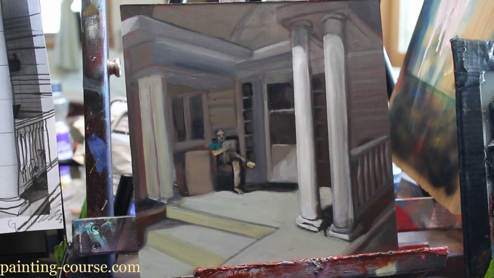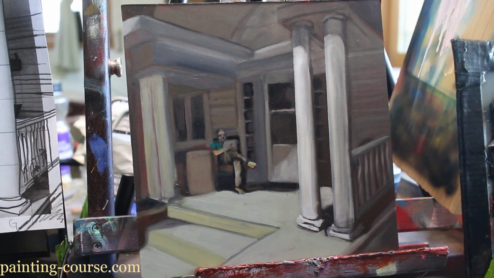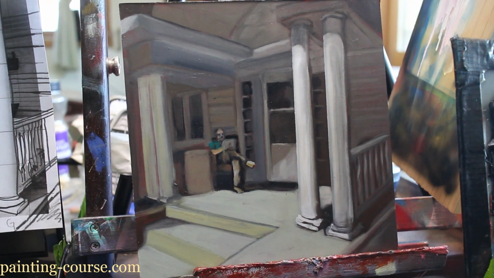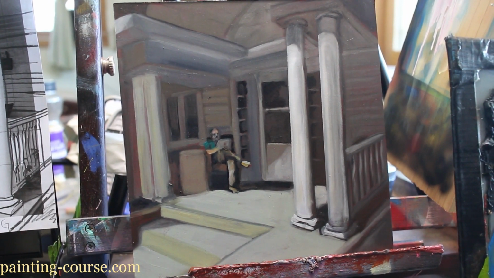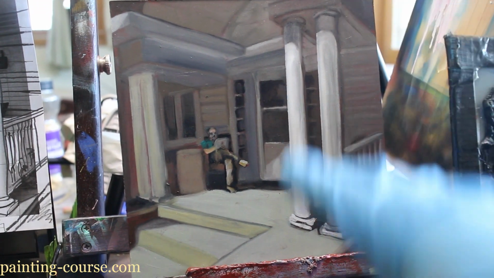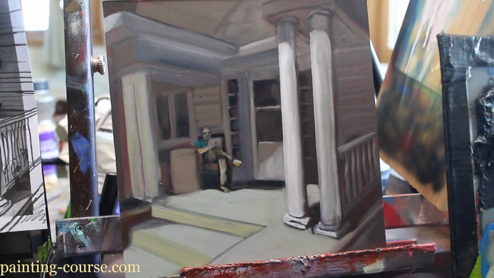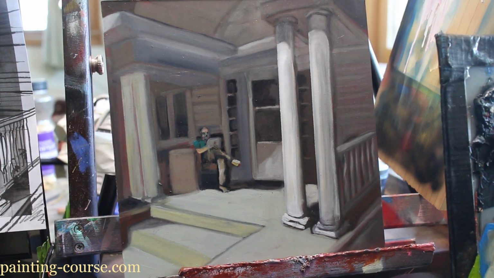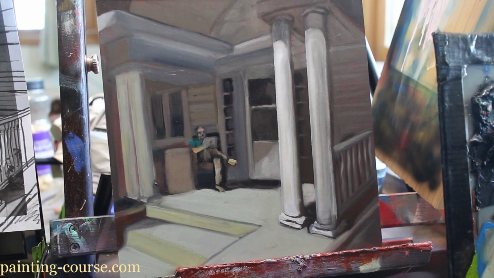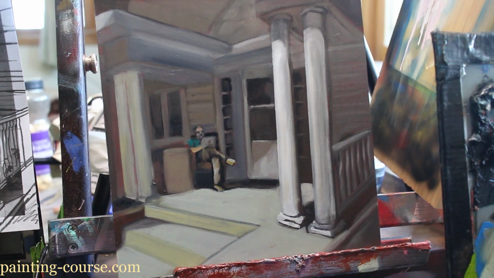So there we have it, a painting like Hopper. I think I'm kind of pleased with the results. I could keep going on this and tighten some things up a little bit more, but I'll wait till it dries and get into a little bit of fixing. But I think it's good to keep it really loose.